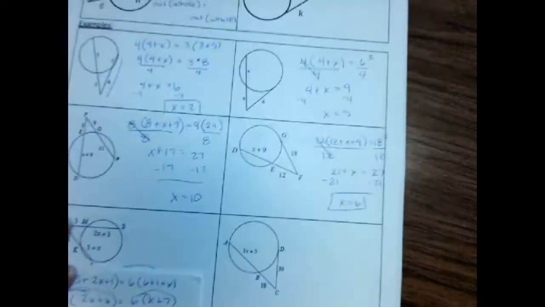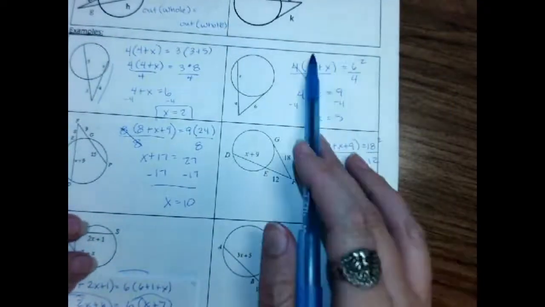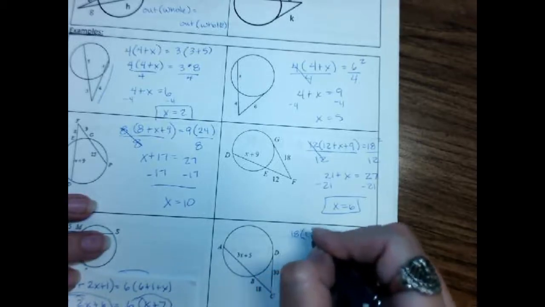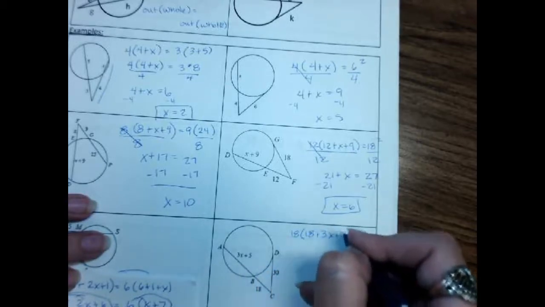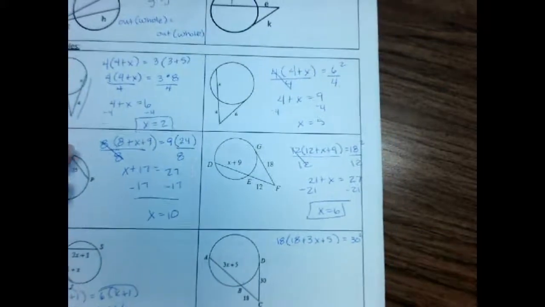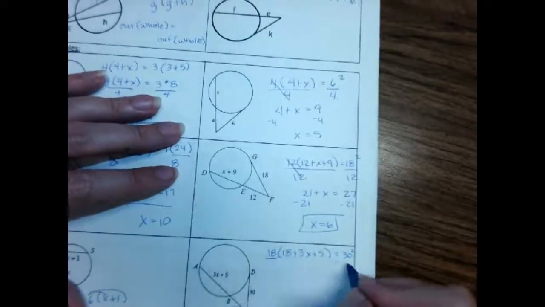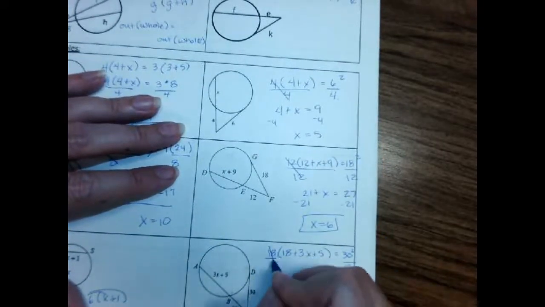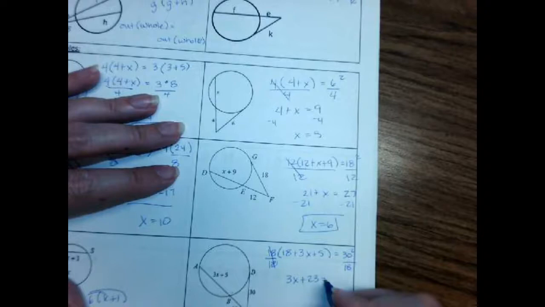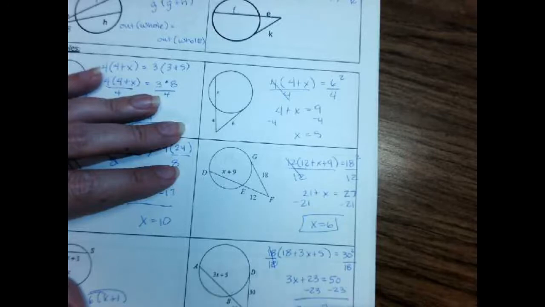And finally, our last problem over here, this is the same kind we've been doing up here, so I'm going to have 18 times 18 plus 3x plus 5 equals 30 squared. Now because this just has a number on this side, I can go ahead and divide by the 18 on both sides to cancel that, and I'm going to combine like terms. 3x plus 23 equals 50, minus 23. 3x equals 27, x equals 9.